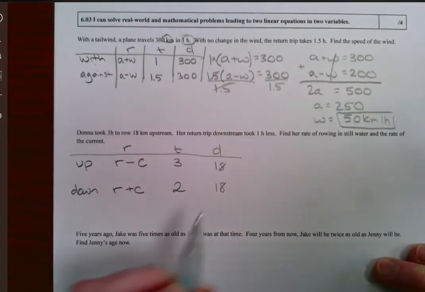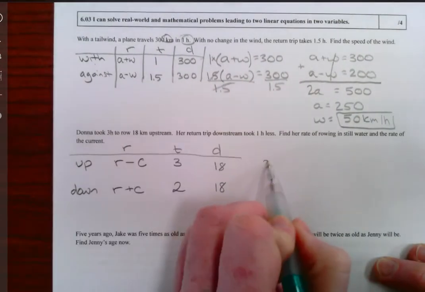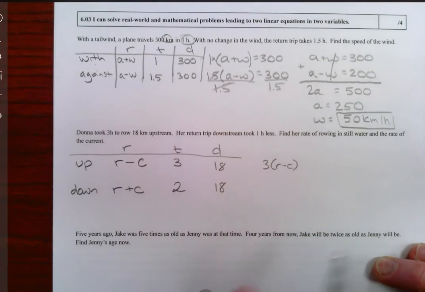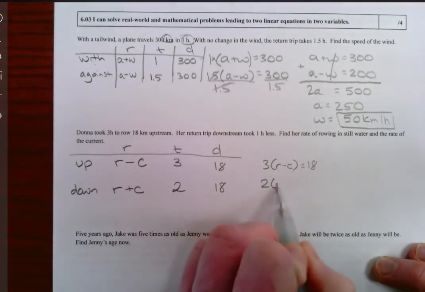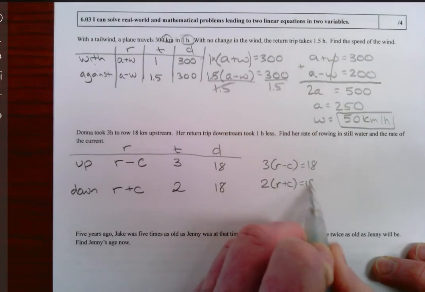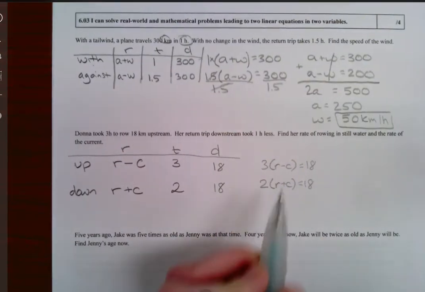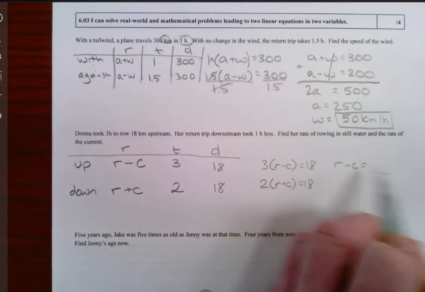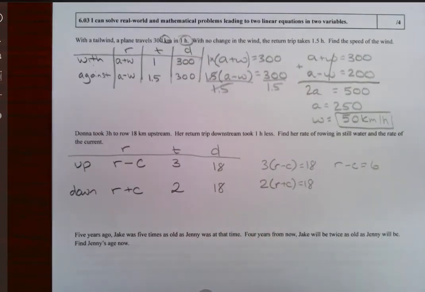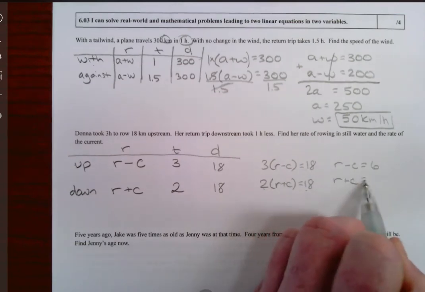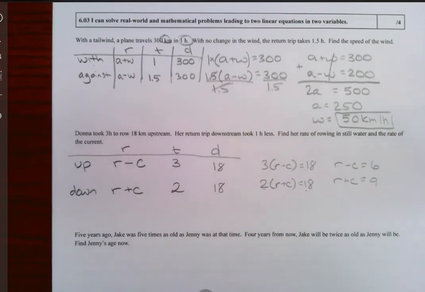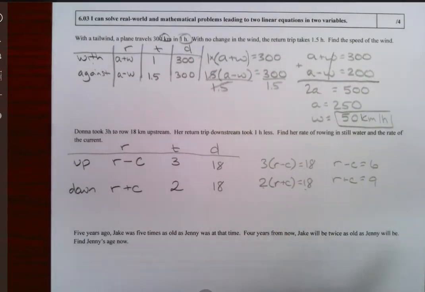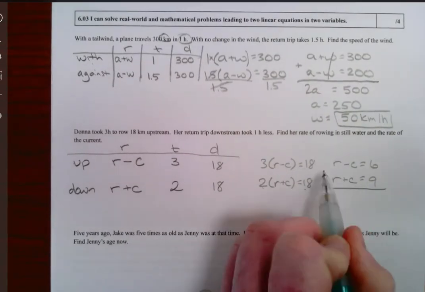All right, so we have 3 times r minus c is 18. 2 times r plus c equals 18. Let's divide both sides by 3, and we get r minus c is equal to 6. Divide both sides by 2, r plus c is equal to 9. Very similar to the problem above at this point. Let's go ahead and add.